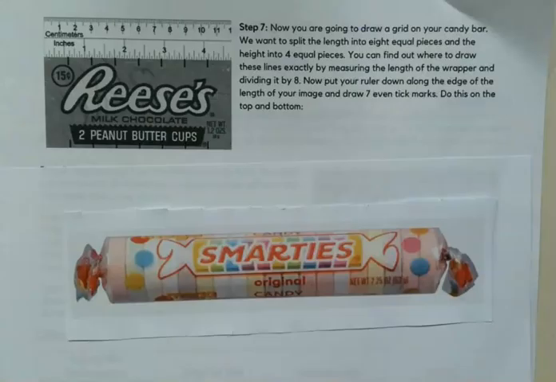Okay, for now, setting up the grid on your candy bar wrapper. We're going to draw a grid on our candy bar wrapper. We want to split the length into 8 equal pieces and the height into 4 equal pieces. You can find out where to draw these lines exactly by measuring the length of the wrapper and dividing it by 8. Now, you're going to put your ruler along the edge of the length of your image and draw 7 even tick marks. Do this on the top and the bottom.